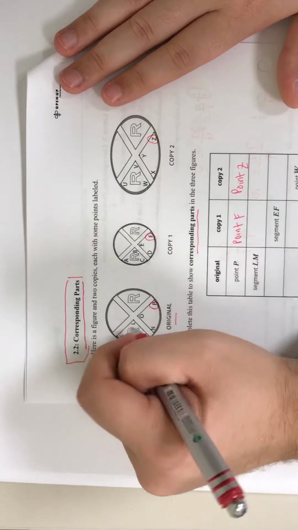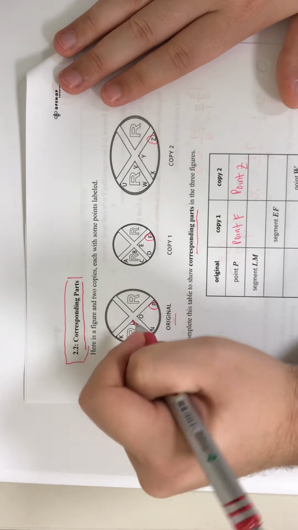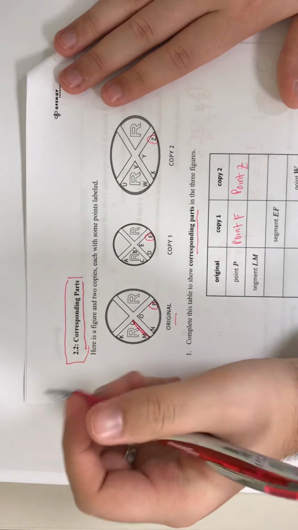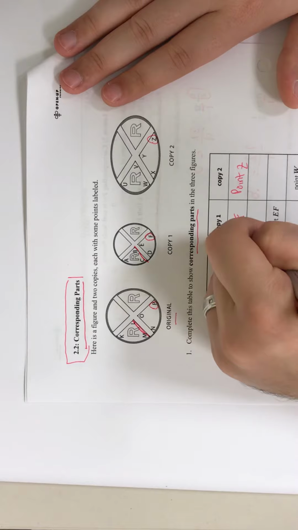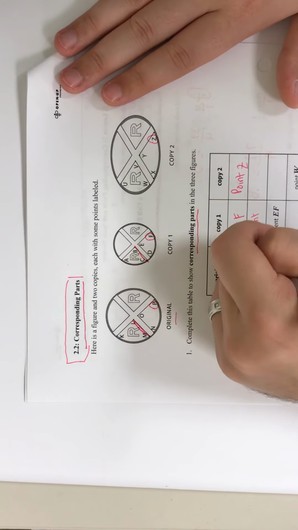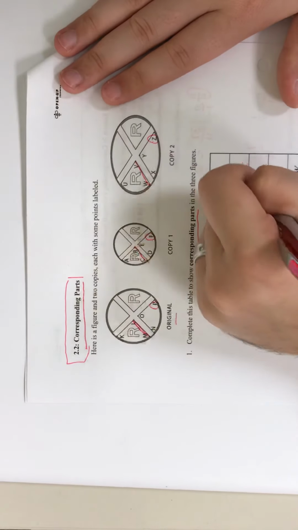Segment LM, so this is a segment. Segment is an edge, right? That's segment LM. So I'm going to look in the next one. I'm looking at BC. So I'm going to write segment BC. In this one here, I'm looking at segment VW.